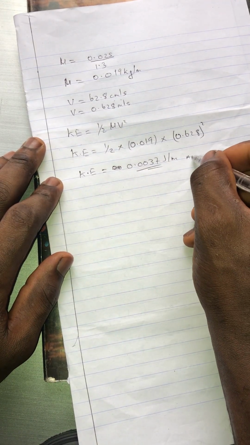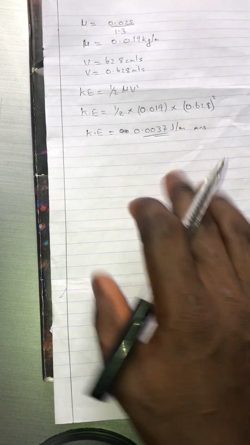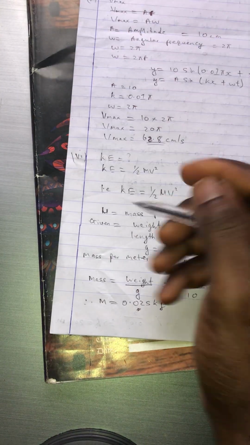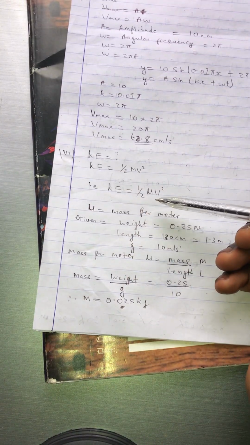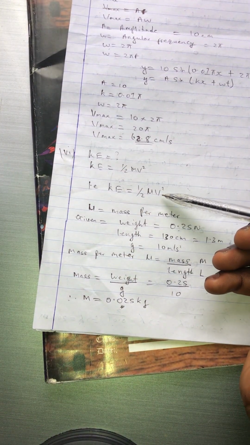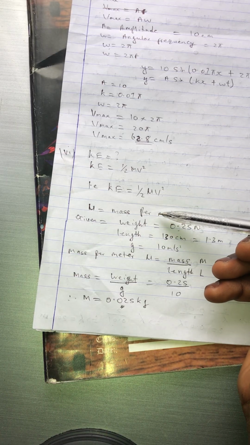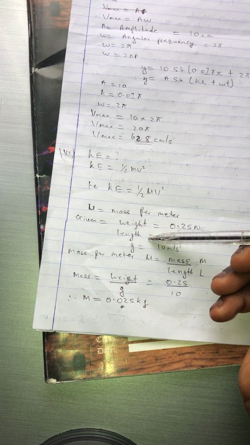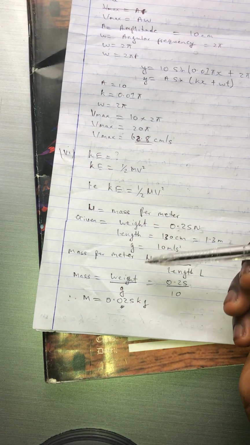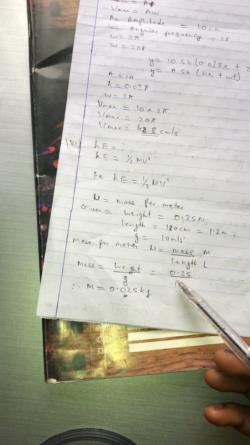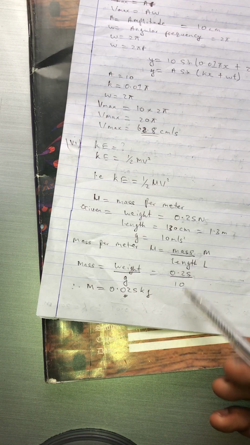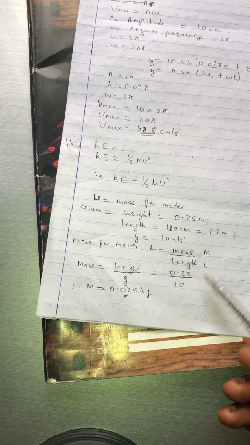And this is your final answer for the last question. Remember where we started here? From this question, we are using this formula. We first of all find our mass per meter, which is mass divided by length.